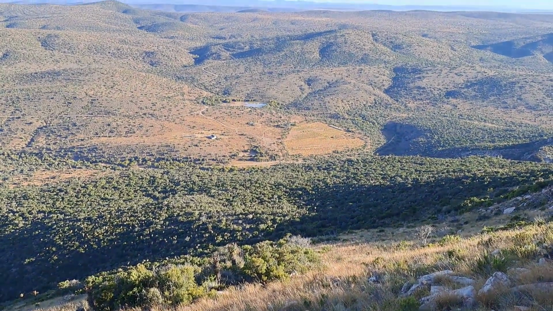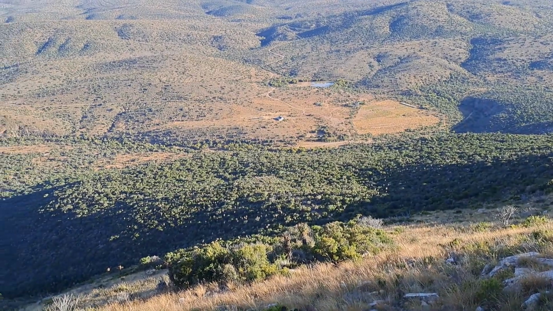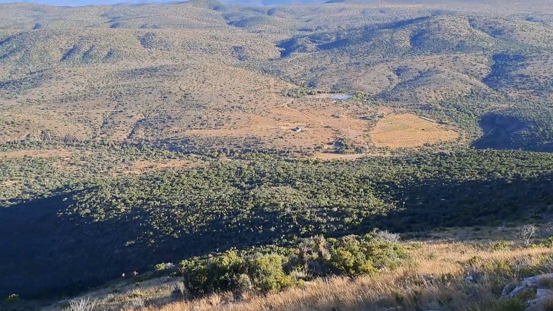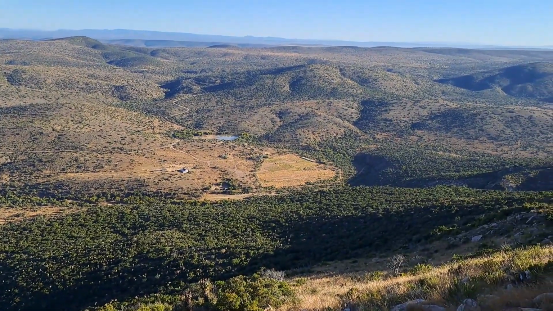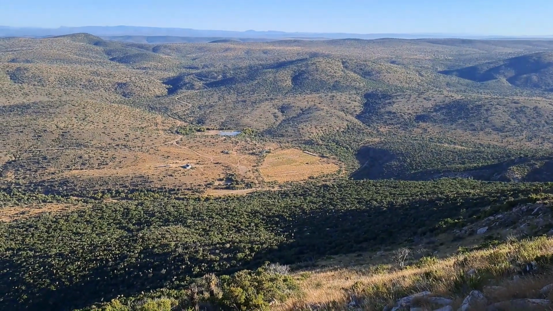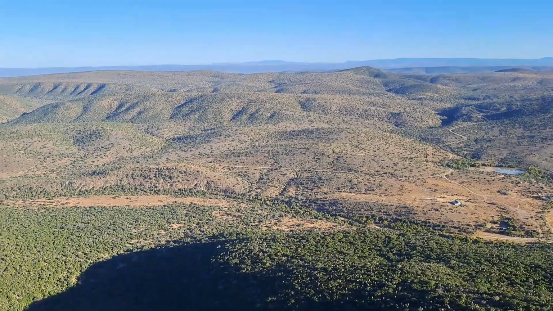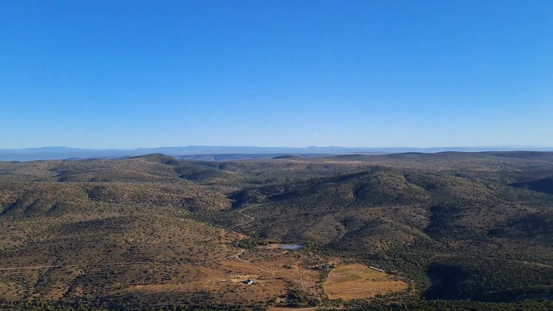We get a nice view of Hopewell from above. So Hopewell was where the office is based. It was an old farm before being taken over by Kuzuko. I think this area had about 20 or so farms. You can see the nursery to the right and the dam just to the north of that, and the rest of the Kuzuko Reserve.